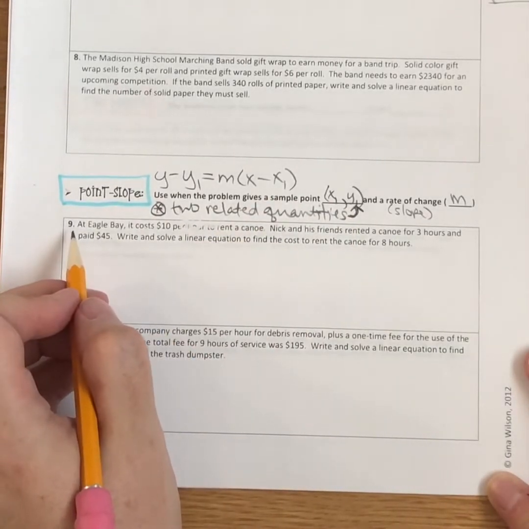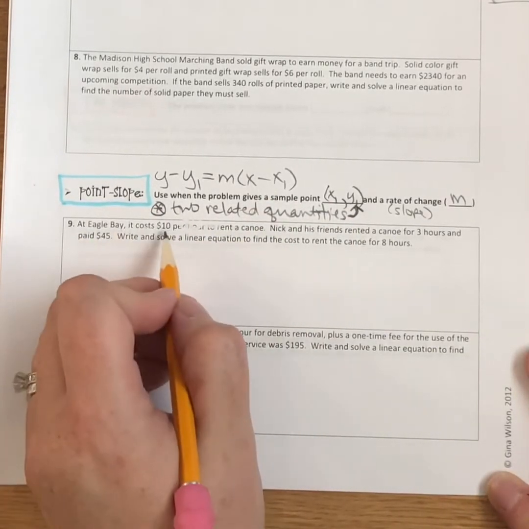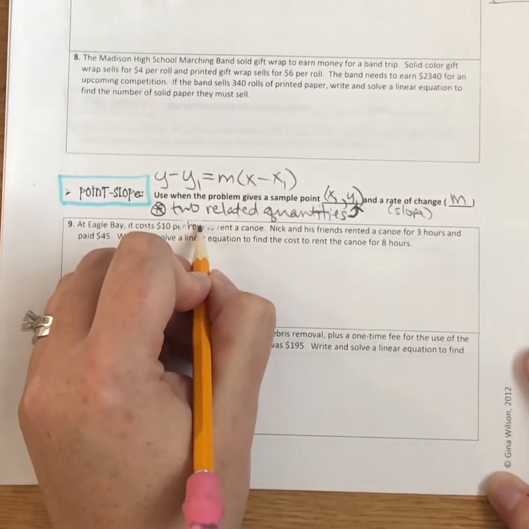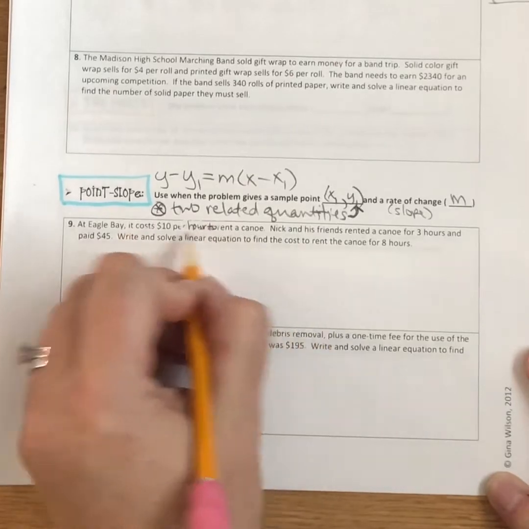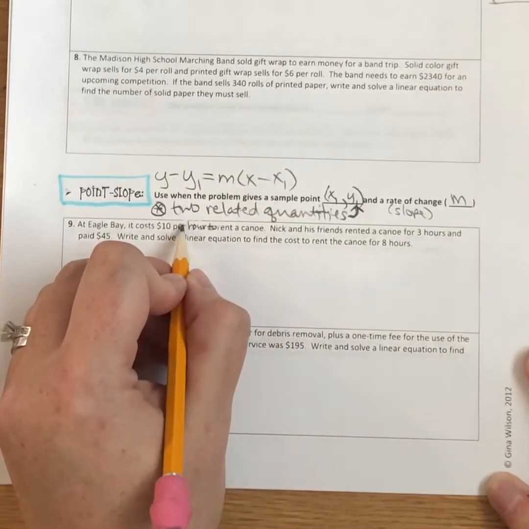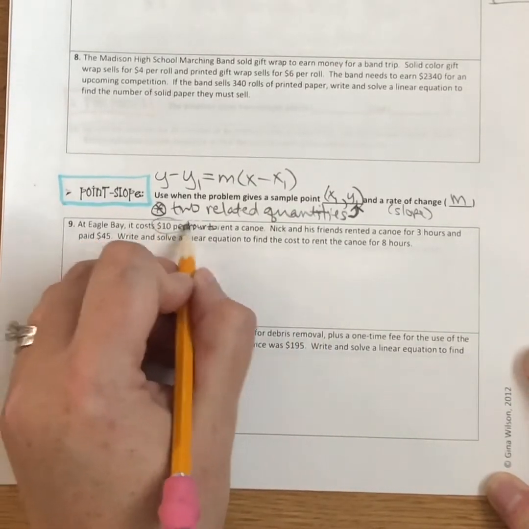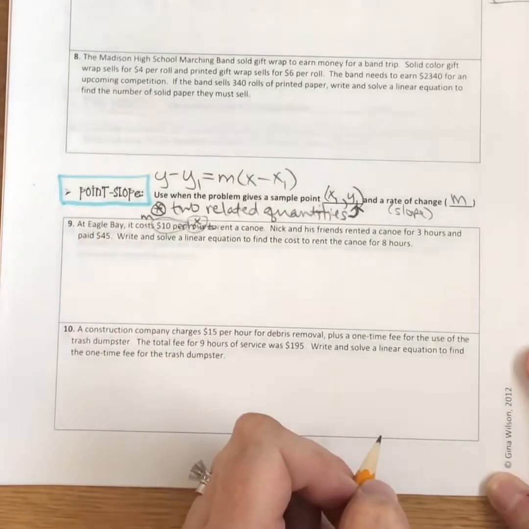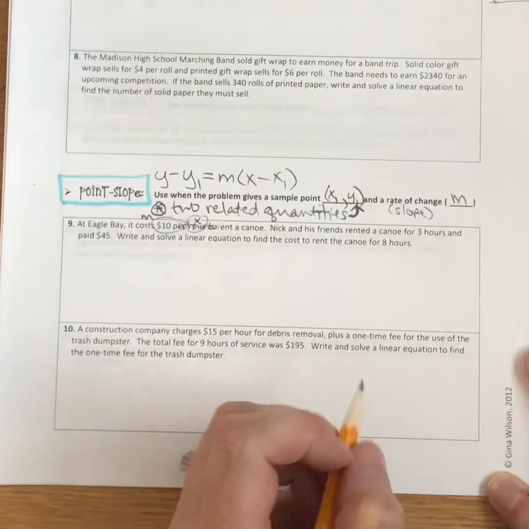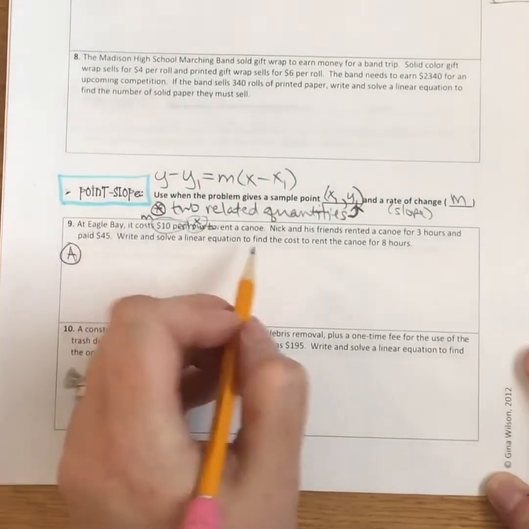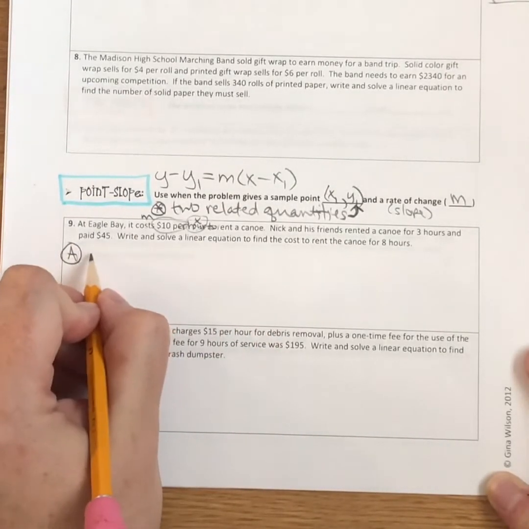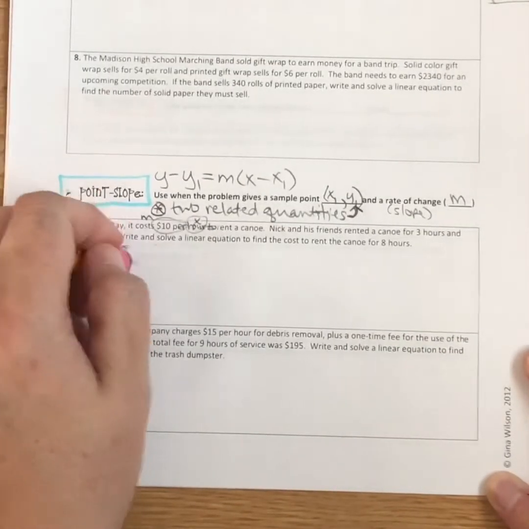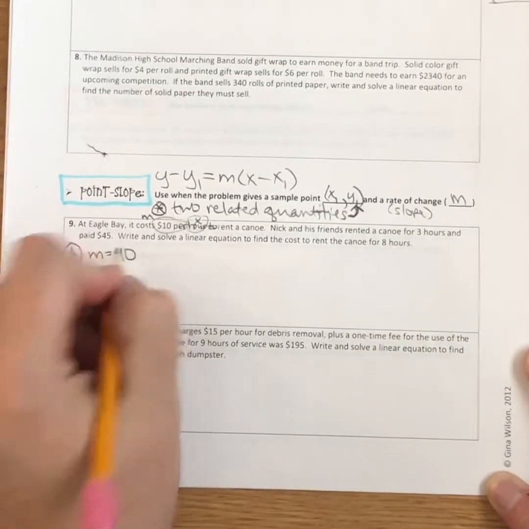So number 9, it says, at Eagle Bay, it costs $10 per hour to rent a canoe. Well, right away, that per tells me that that's your M. And then the hour tells me X represents hours, or the number of hours. So I know I'm going to end up writing an equation, so I'm just going to write, okay, well, the M is $10. Oops, I don't know why I wrote 8. $10 per hour.